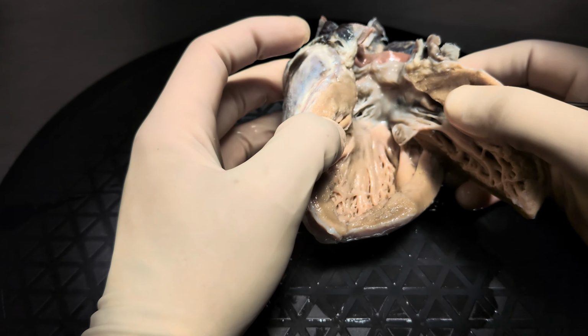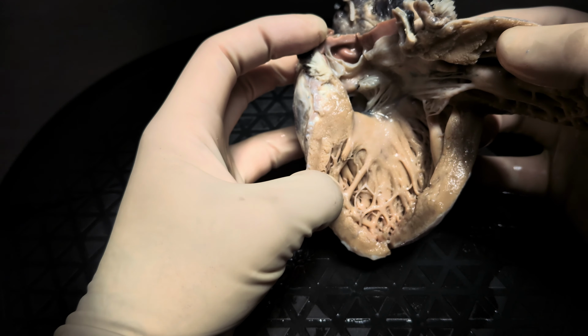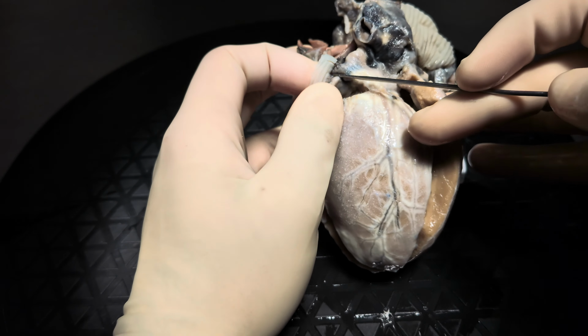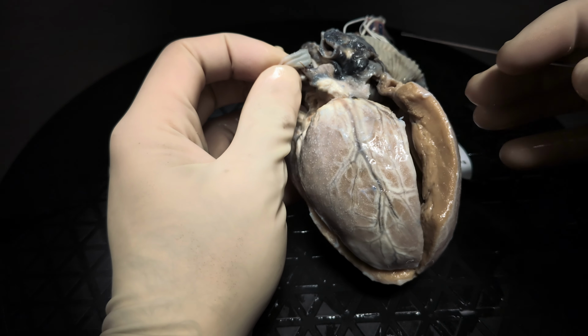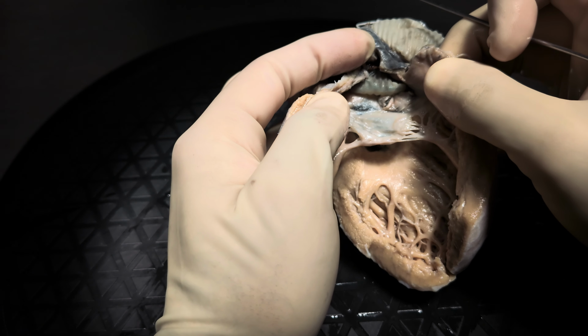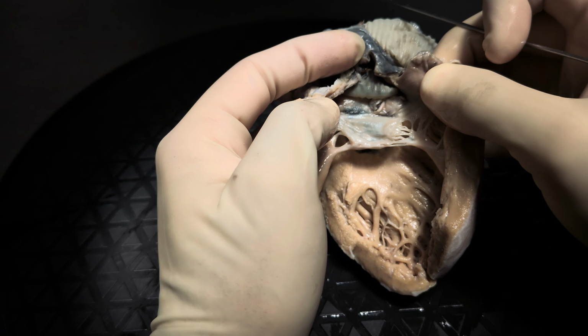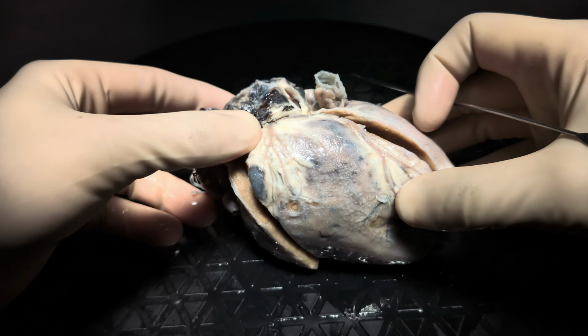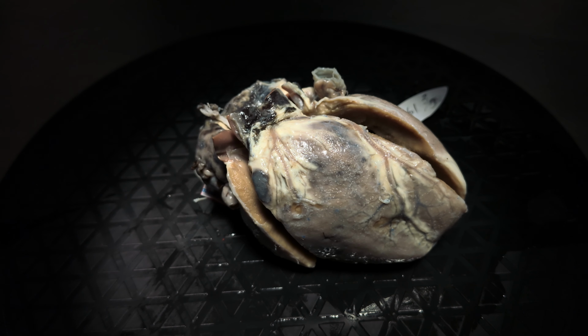And a Mustard procedure has been done to this heart, wherein the inferior caval vein is baffled to the left atrial appendage, and the right-sided pulmonary veins are baffled to the right atrium. And so this is transposition with the Mustard procedure.